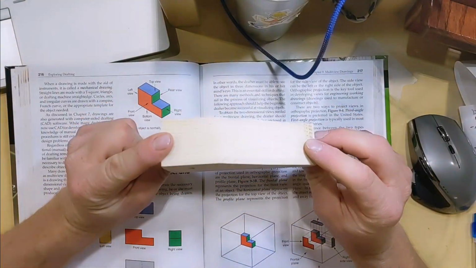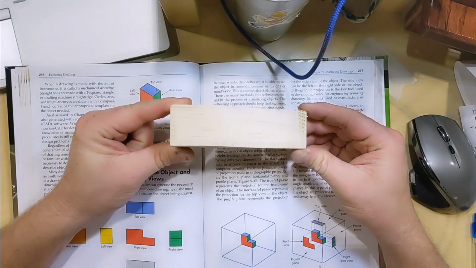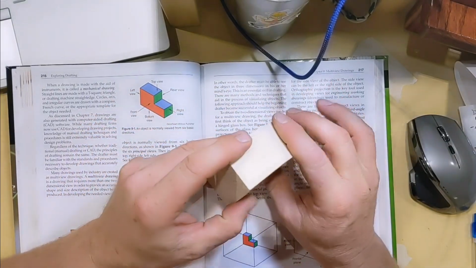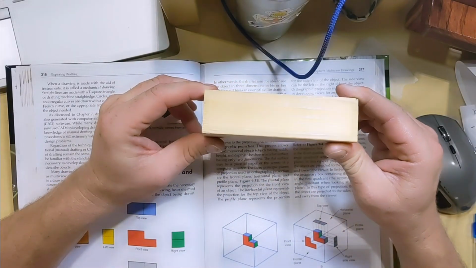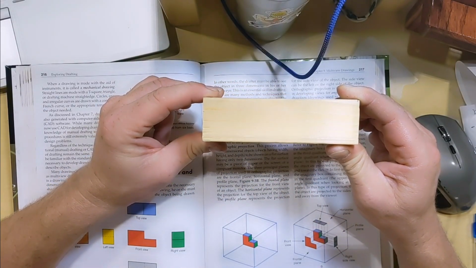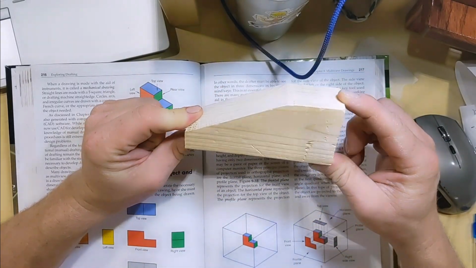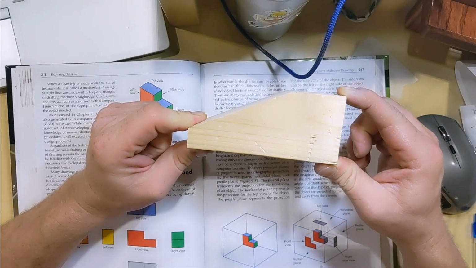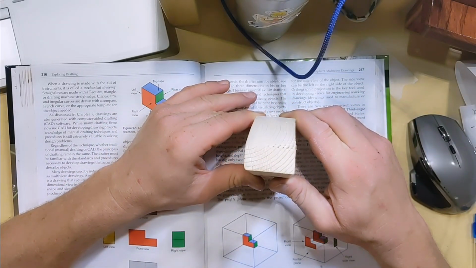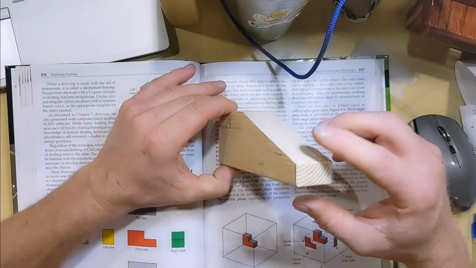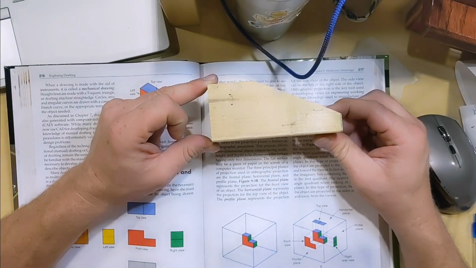So if I take my object: the front, the top, the left, the bottom, the rear, and the right side. I think I have them all. So we need to be able to identify those different views.